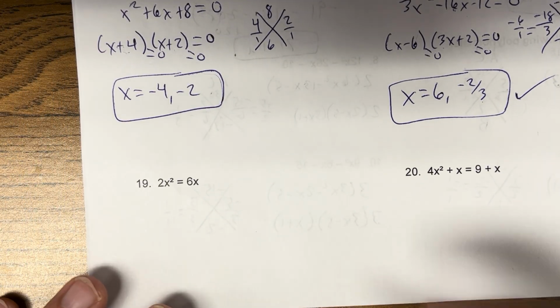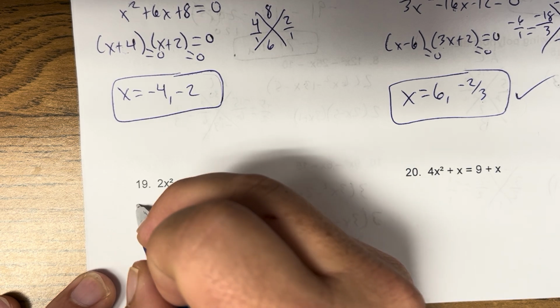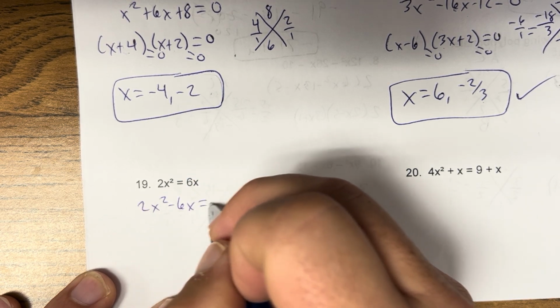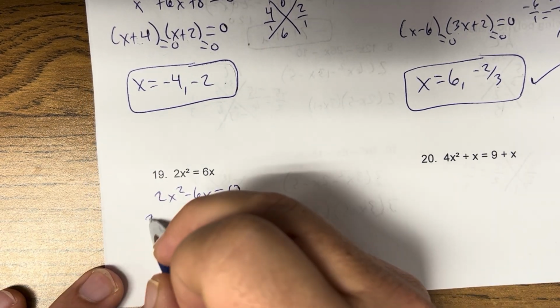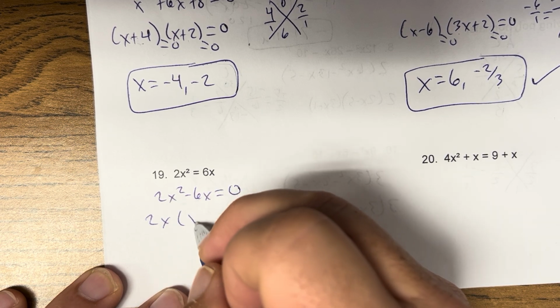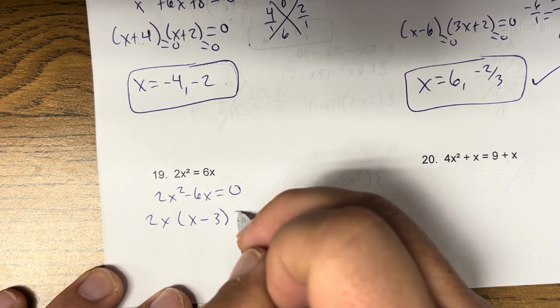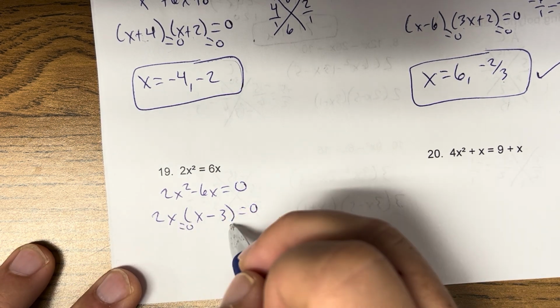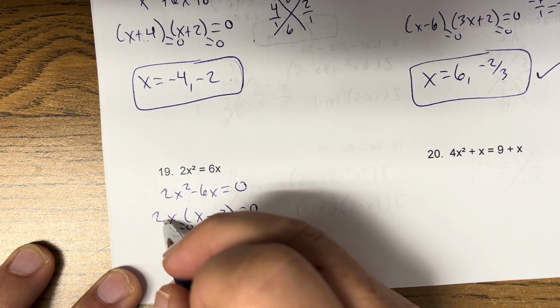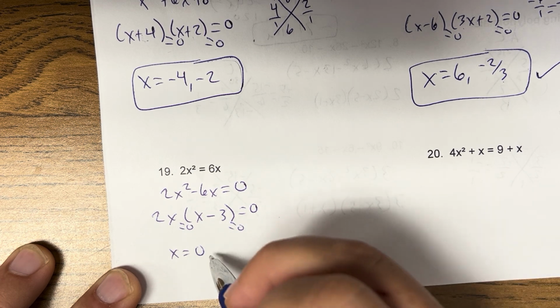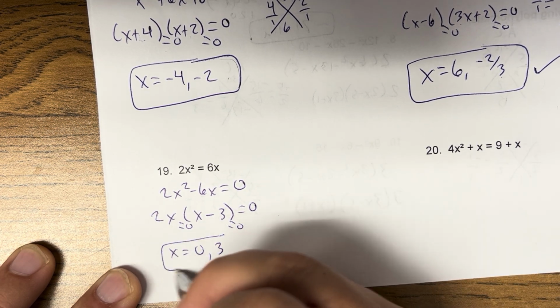Number 19, I'm going to move the 6x over, so 2x squared minus 6x equals 0. I can take out a 2x, and I'm left with x minus 3 equals 0. Set each piece equal to 0, so x equals 0, because I divide by 2, 0 divided by 2 is 0. Add 3 over, I get 3.